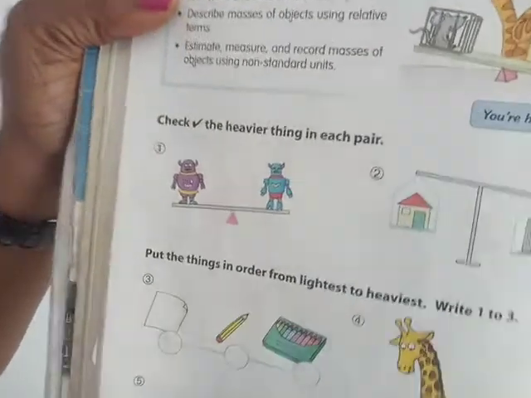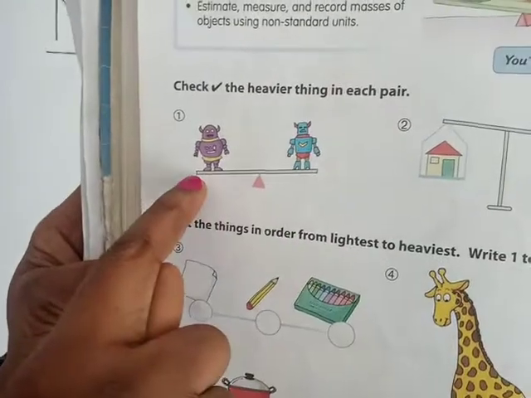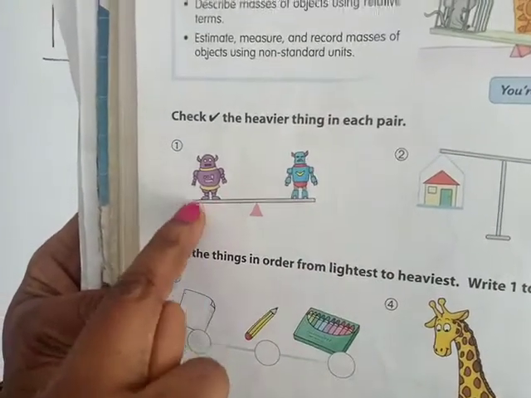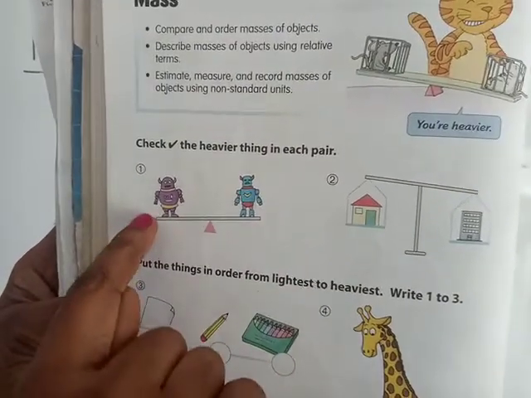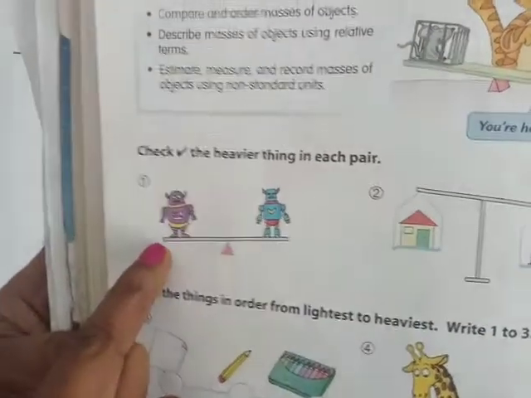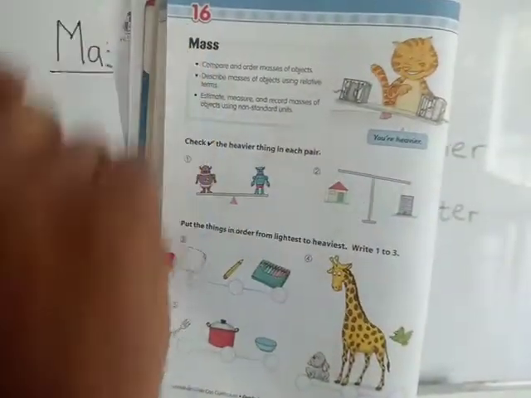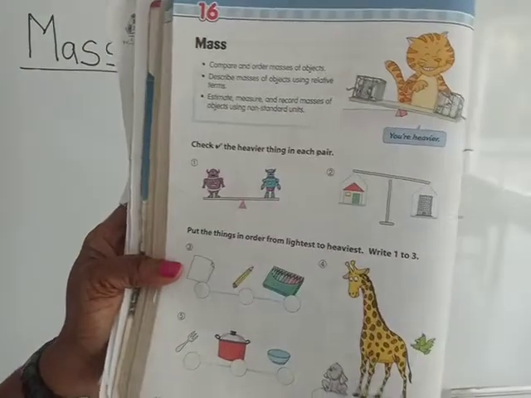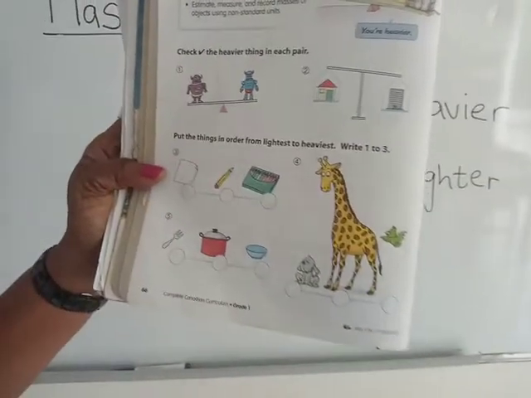So you're going to be doing this by yourself. Look at the two objects and look at the way the scale is, which one goes up and which one goes down. From the way the scale is, you'll be able to find out which object is heavier. So when you find a heavier object, put a check mark on it, and the same thing goes to number 2, put a check mark on it.